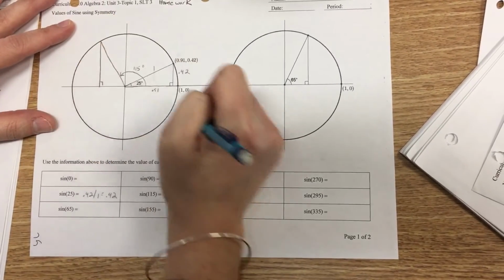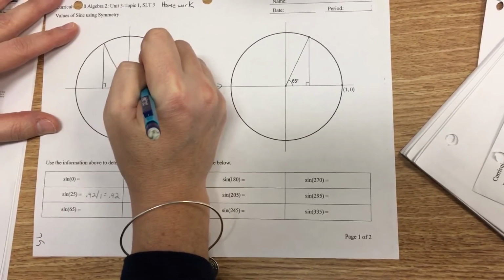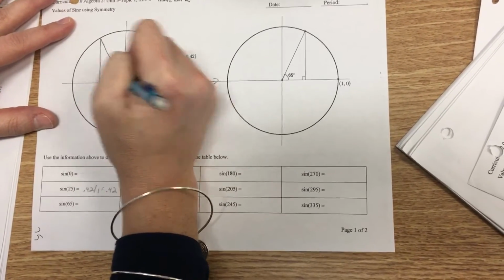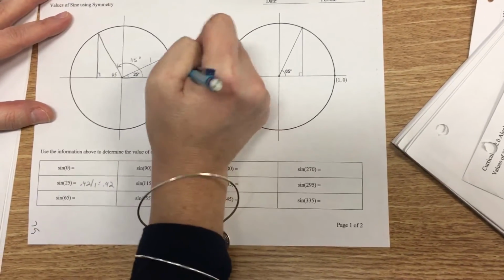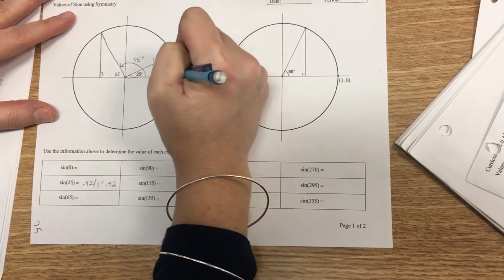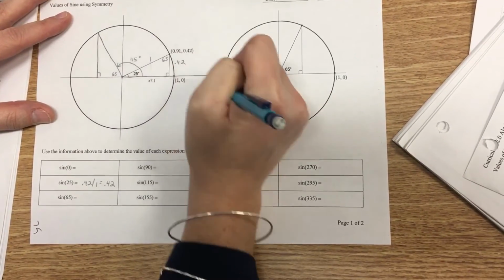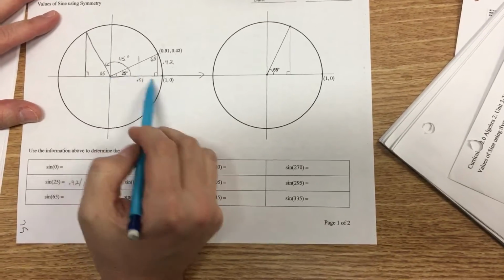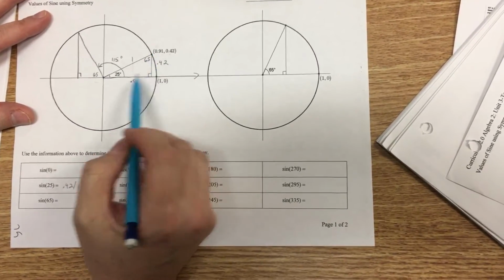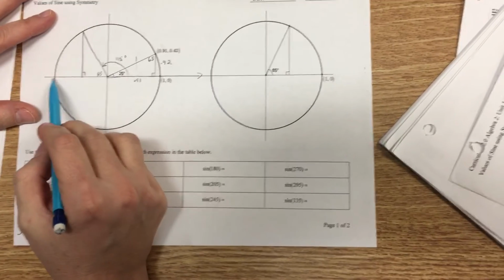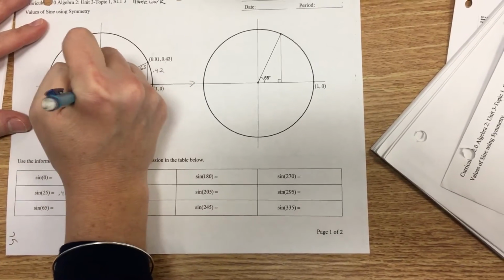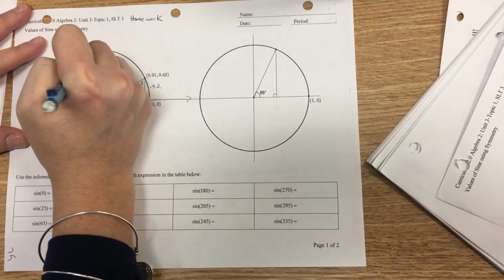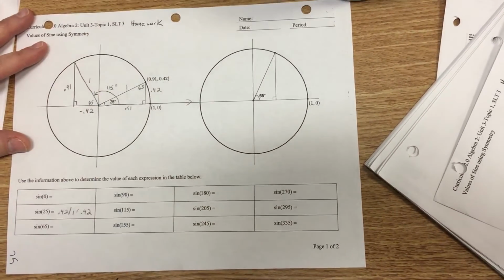So I'm going to drop an altitude, and 180 minus what gives me 115? 65. And then I think to myself, wait a minute. Over here, this is 25, this is 90, this must be 65. And so this triangle in the second quadrant is kind of the same as this triangle with a few differences. Because it goes left on the x-axis, this is negative 0.42, and it goes up 0.91, and it still has a hypotenuse of 1.